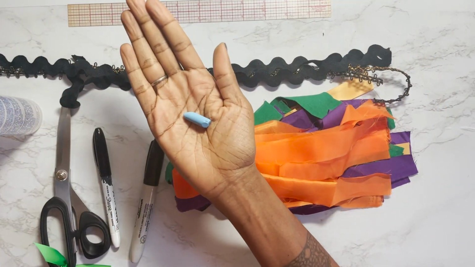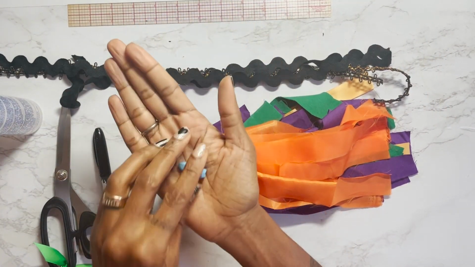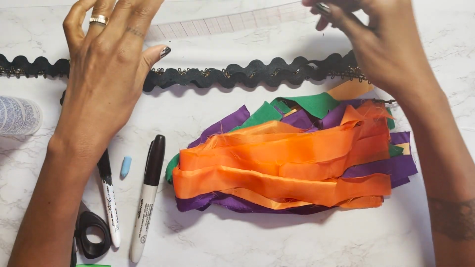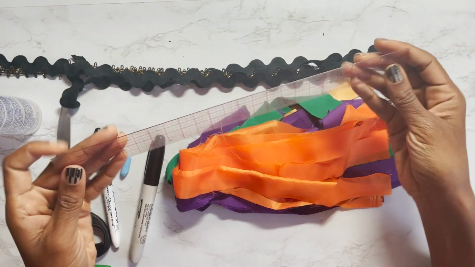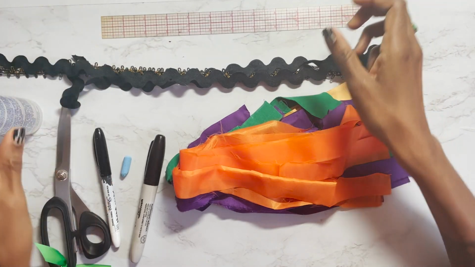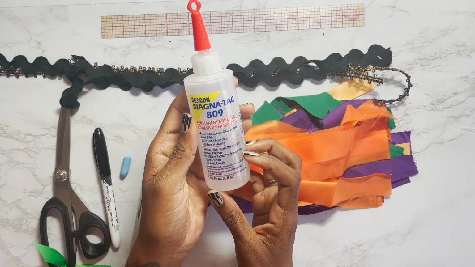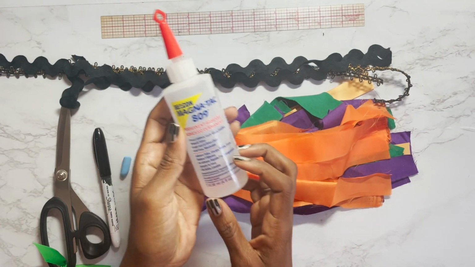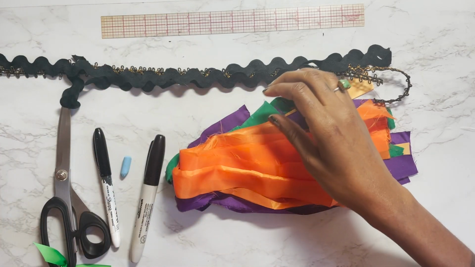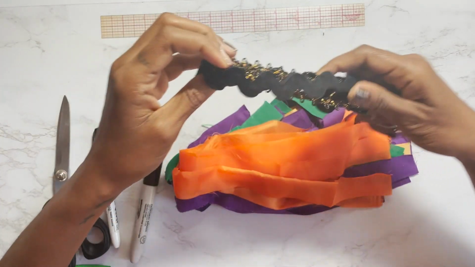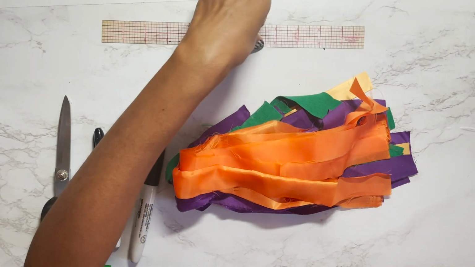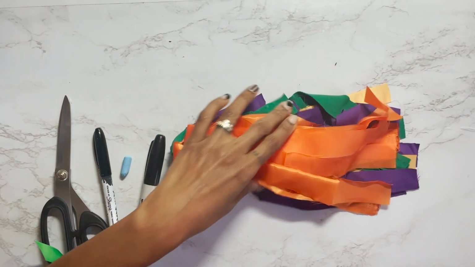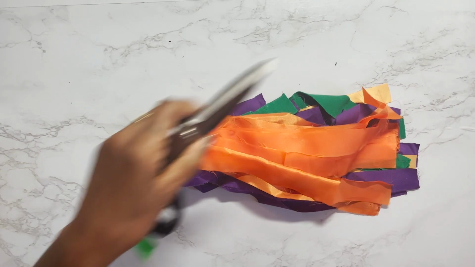You're going to need some chalk to help you mark off your fabric before you cut it. You'll need a ruler to measure your fabric. And last but not least, you'll need fabric glue, a glue gun, or even white glue, whatever glue you have. Feel free to substitute any of these materials with other fun things you have around your house.